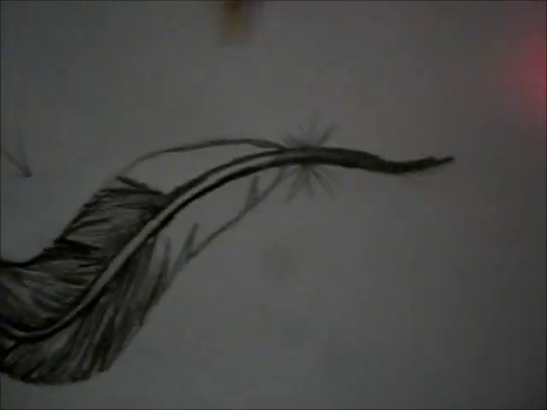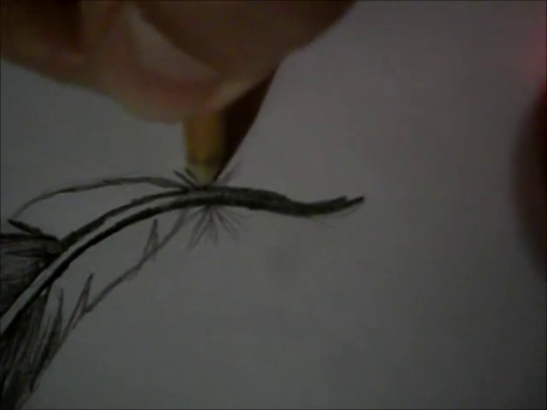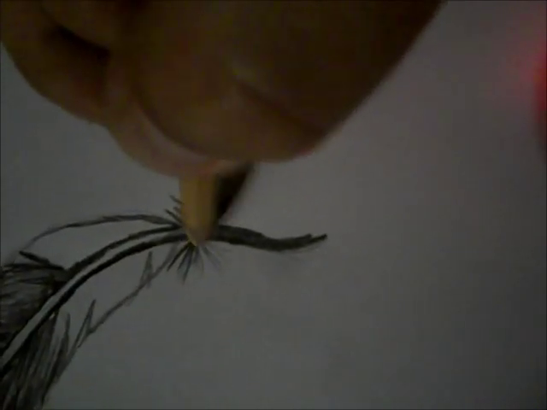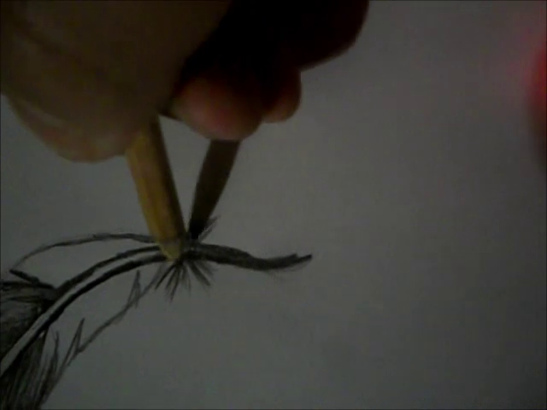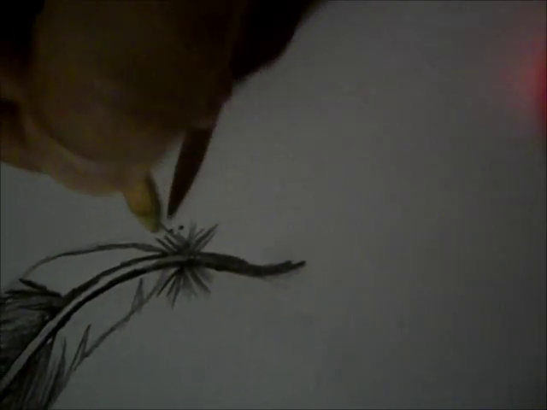Okay. And your points right here that you were making, you can make some dark ones too. They all don't have to be dark. Make some blends. Like I said, I'm just basically drawing lines and flicking it out with my wrist. You can also do some dots if you like.